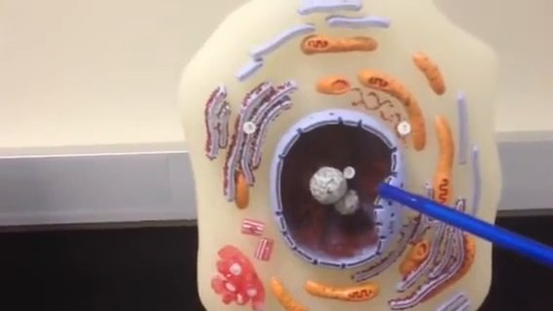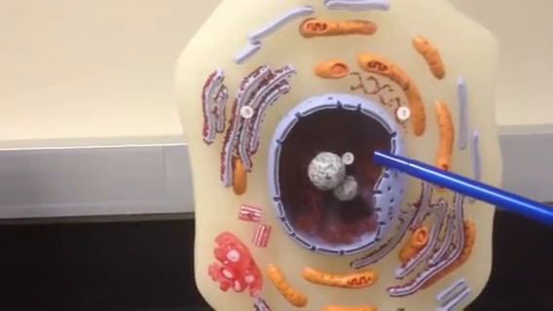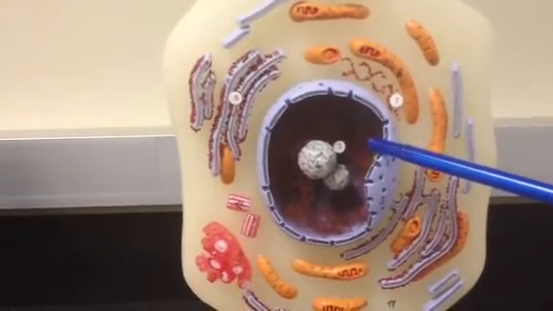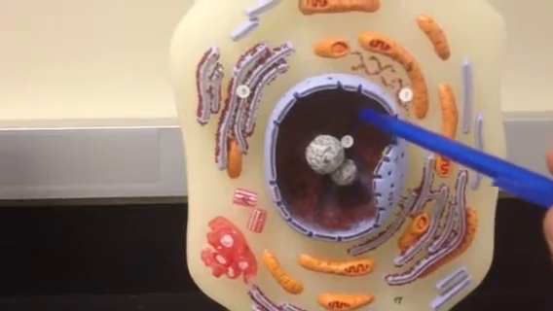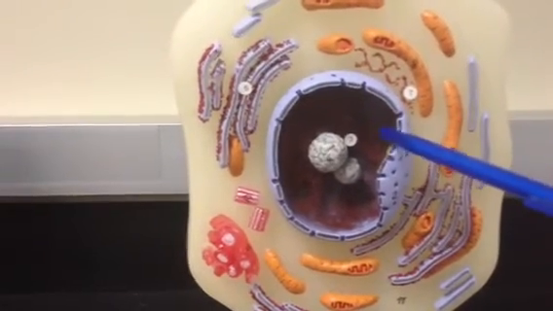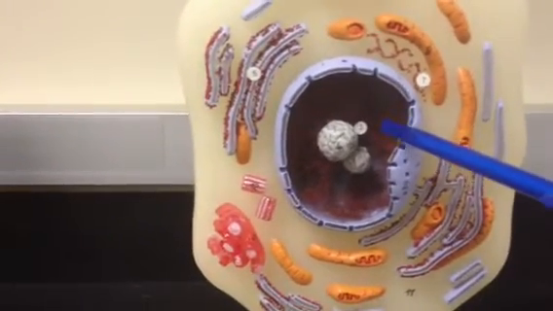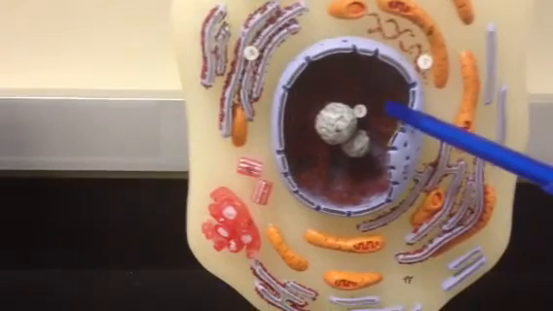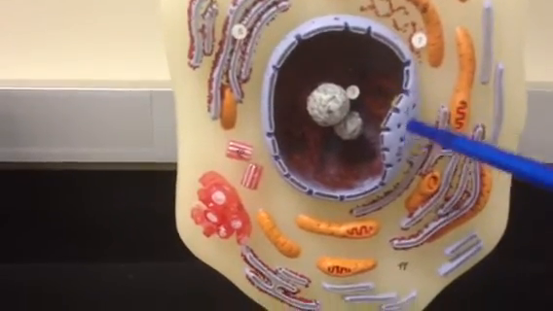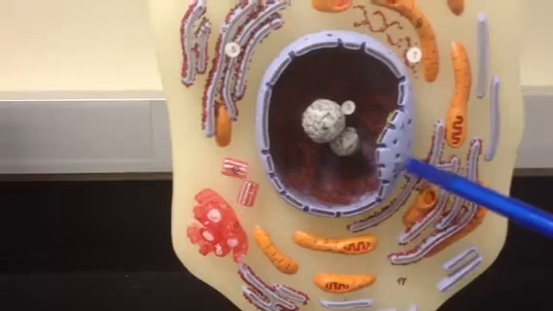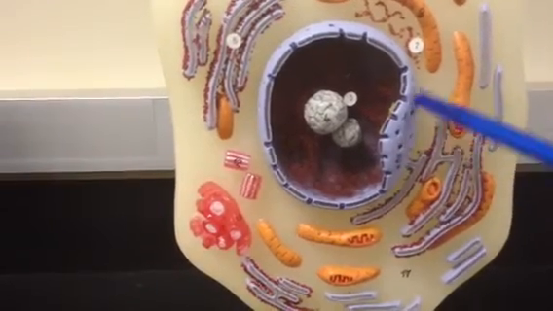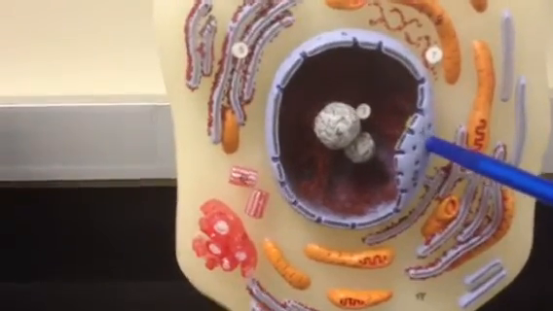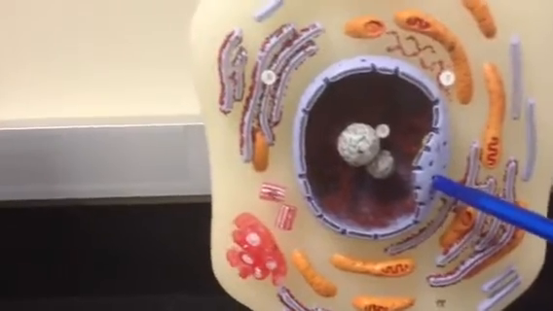So here is the nucleus. The nucleus is where we contain our genetic material. So our DNA is in the nucleus, and we will copy our DNA in the nucleus, and we will make RNA from DNA in the nucleus, and then the RNA can exit. It can exit out a nuclear pore. So this is the nuclear envelope. It's the fancy word for nuclear membrane, and it has nuclear pores on it.